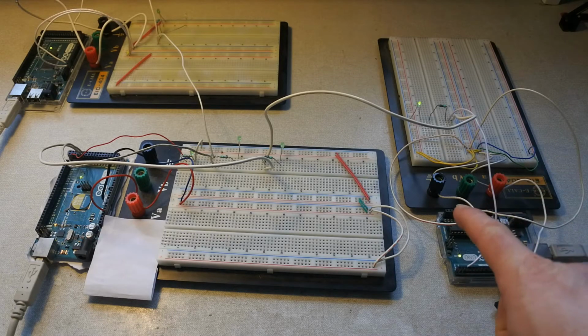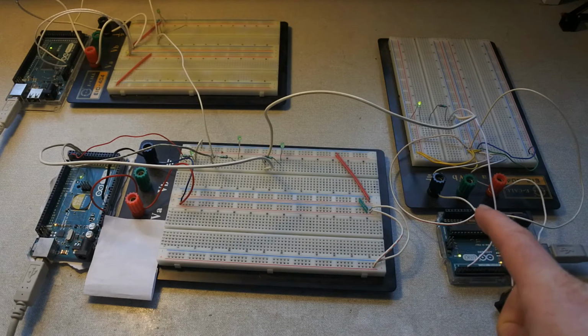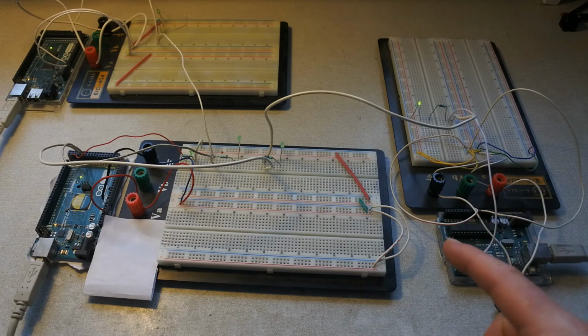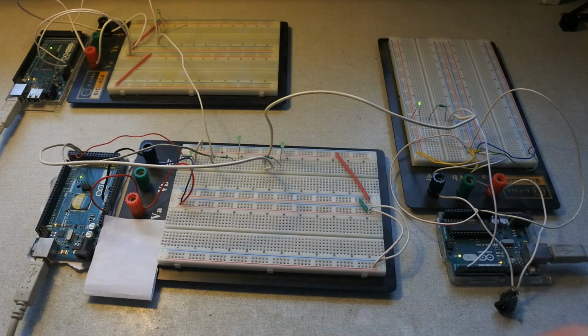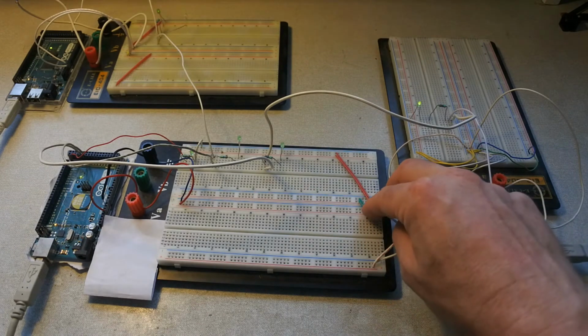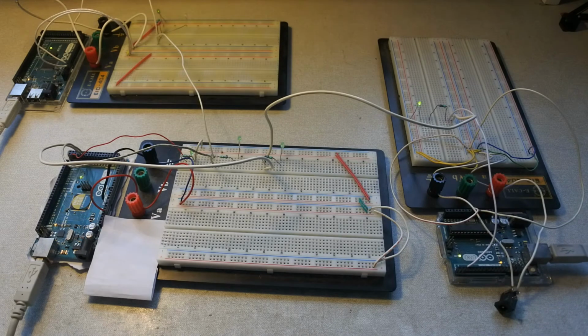Last time this one ceased to function somehow suddenly. This one doesn't work at all. So there is something to be done. So let's find out why and how.